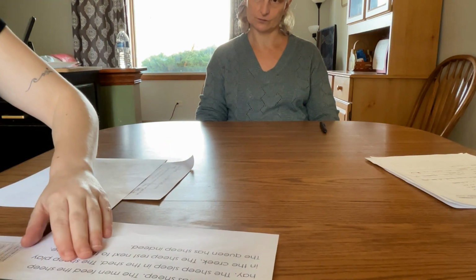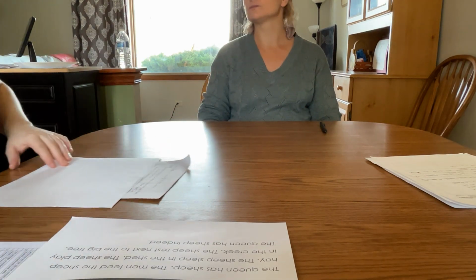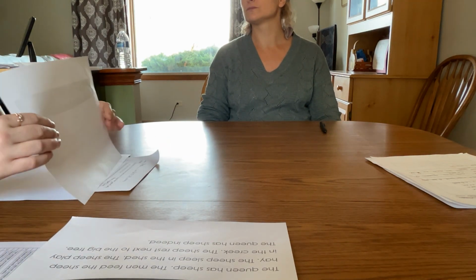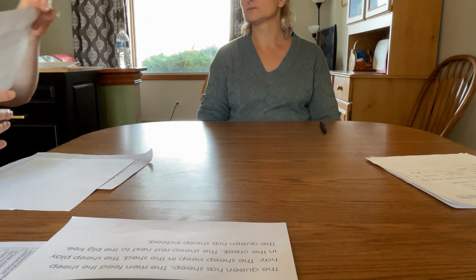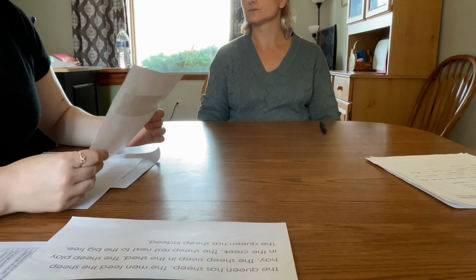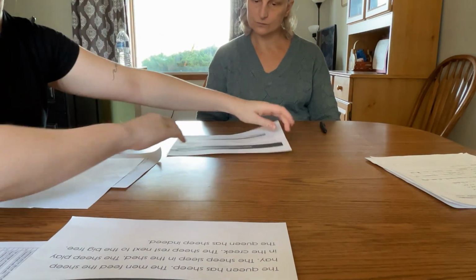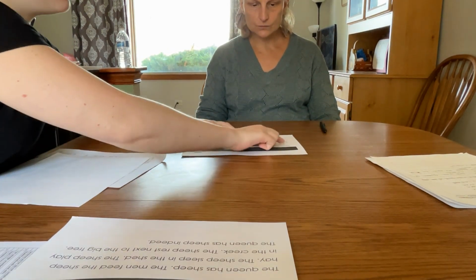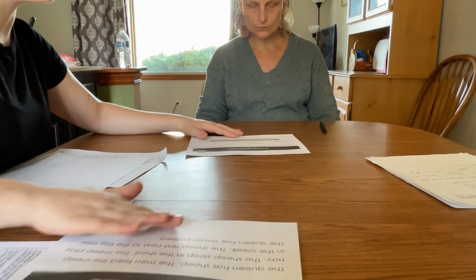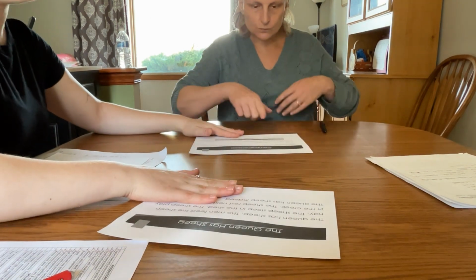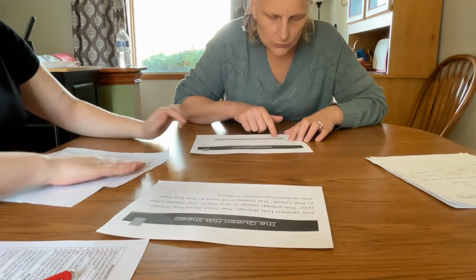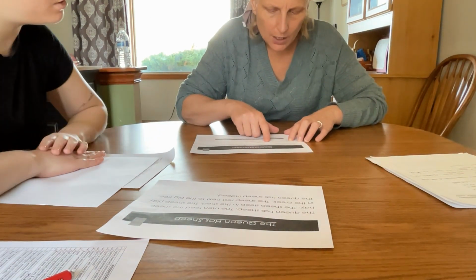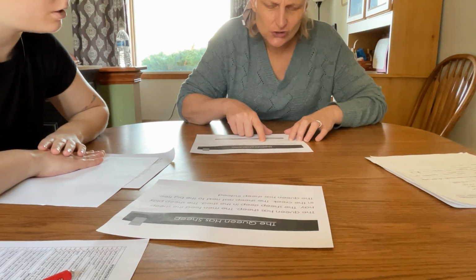So the next thing that we are going to do is to complete some comprehension questions. We are going to first start with our fill in the blank. So at the bottom, you're going to see words that you'll fill in the sentences with based on the reading that we just read. The sheep has sheep.